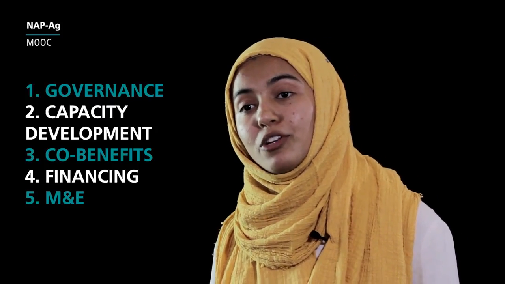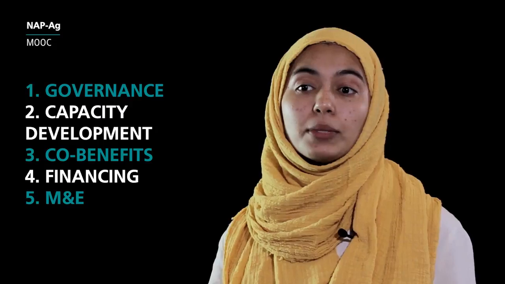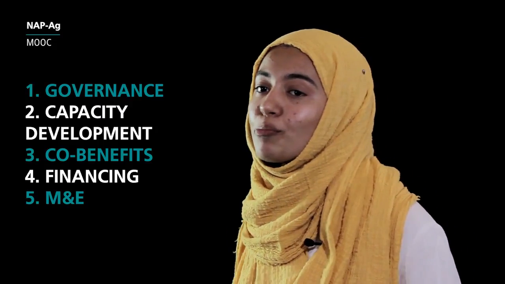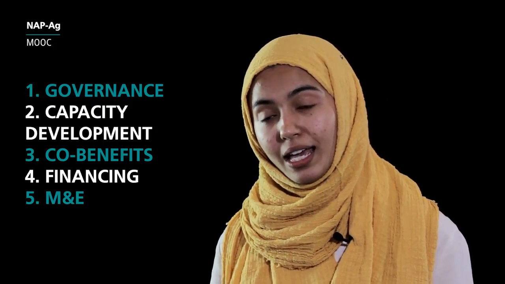Number 5, monitoring and evaluation. This should not be forgotten. Here, building complementary indicators for adaptation and mitigation, strengthening M&E systems, and coordinating reports to the UNFCCC can bring forth the synergies between the NAPs and the NDCs.